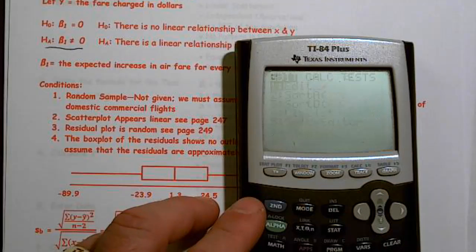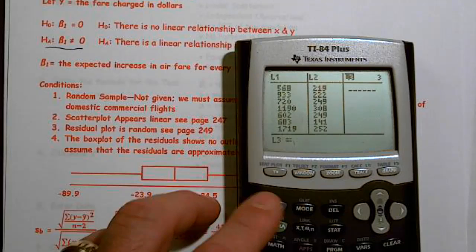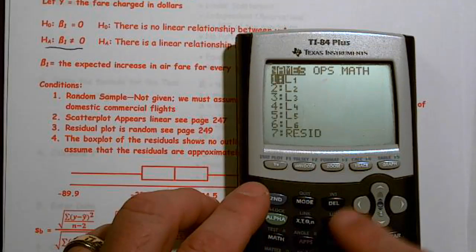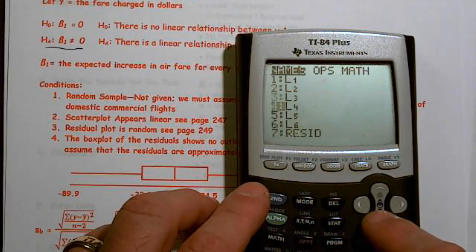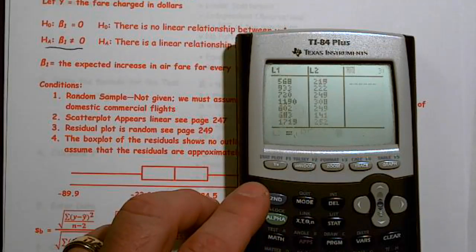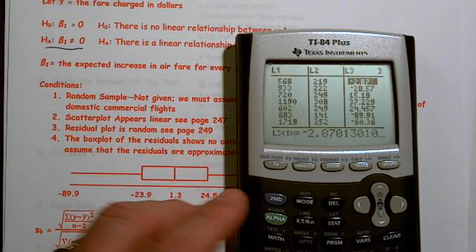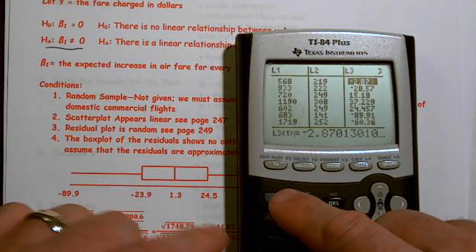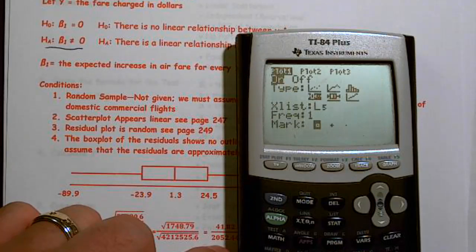I'm going to go to stat, edit, go to the top of L3. In this, I'll press second, followed by the stat button or the list button, and I'll find my residuals. Press enter, and it populated all my residuals. All right, so I need to do a box plot of that. First off, we'll go ahead and do the scatter plot.